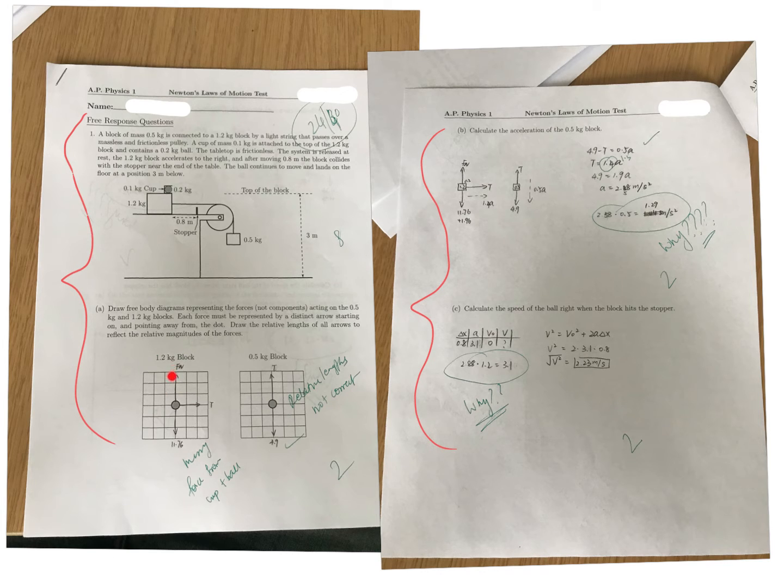Focusing on the 1.2 kilogram block, there's definitely the weight pressing down, that's mg. But there's a bunch of masses to take into account, so let's focus on this blue arrow.